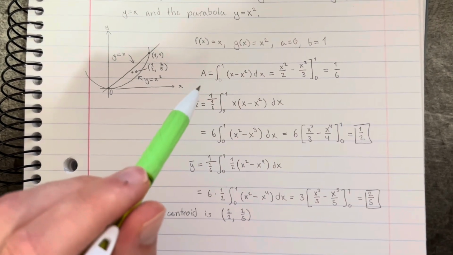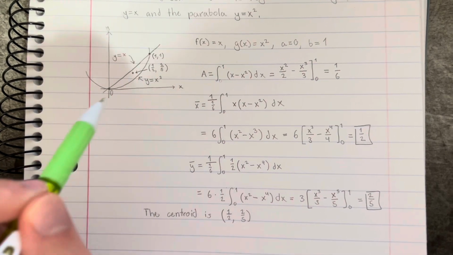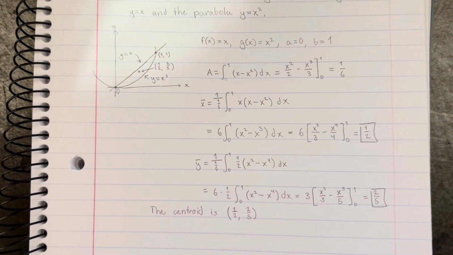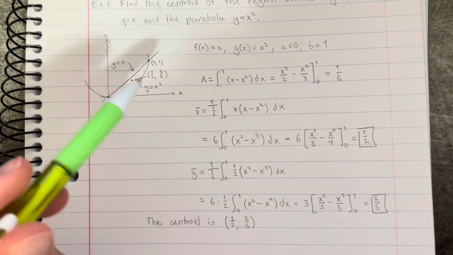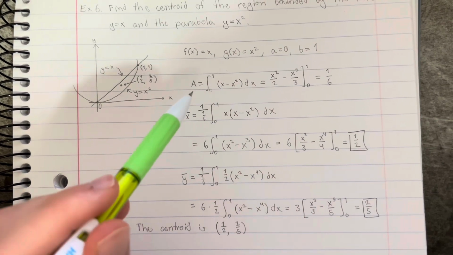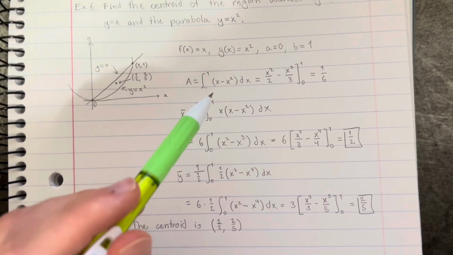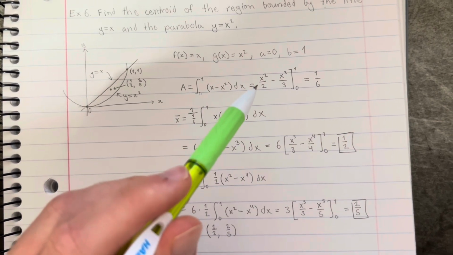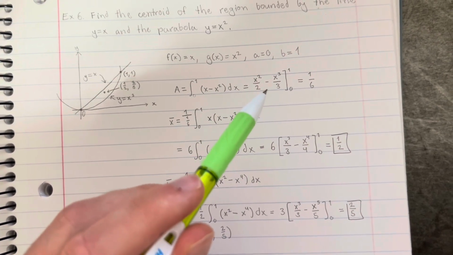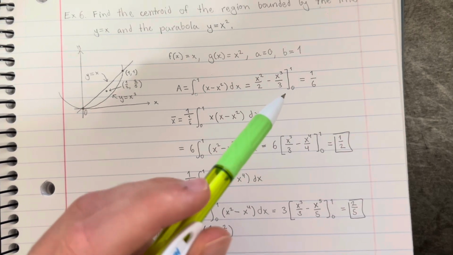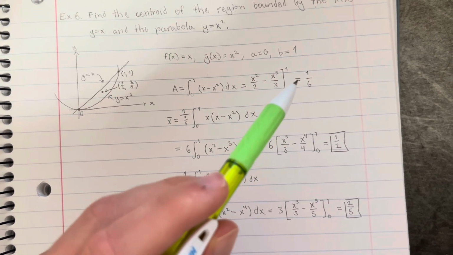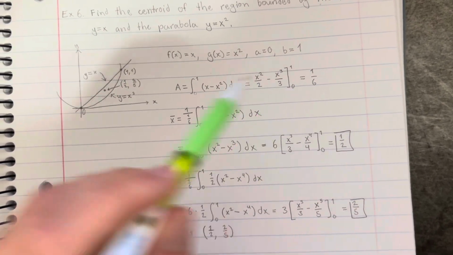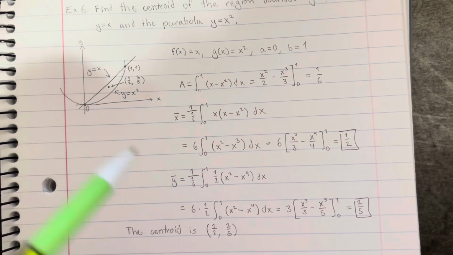And first we have to find the area of the section in between these two curves. And we do that by doing the integral from 0 to 1 of x minus x squared dx. And then that integral comes out to x squared over 2 minus x cubed over 3. And then we plug in 0 and 1, and then that comes out to 1 over 6. So our area in between these two curves is 1 over 6.